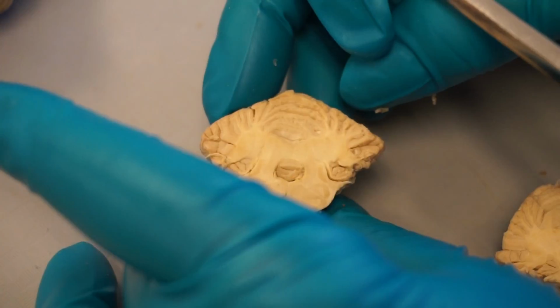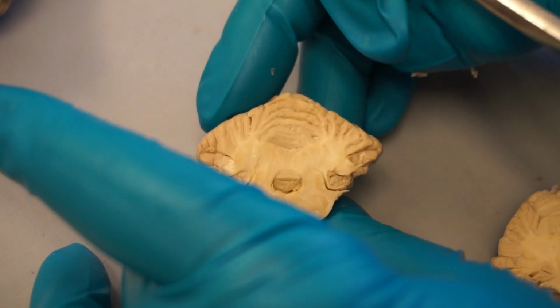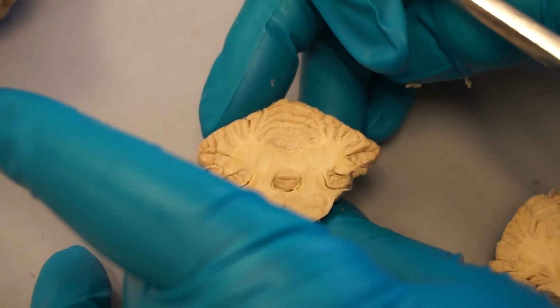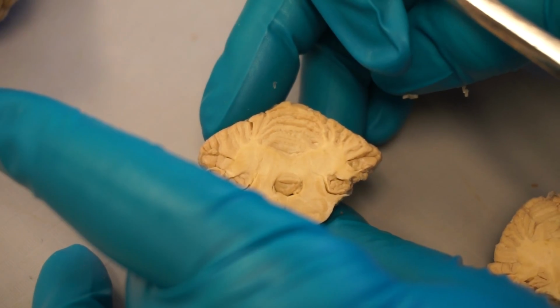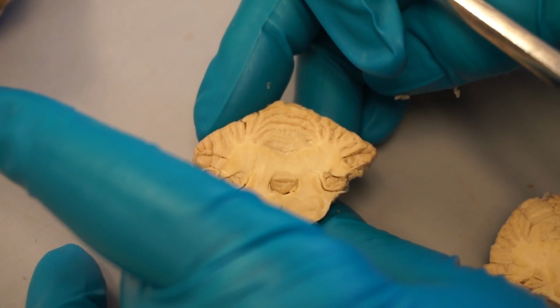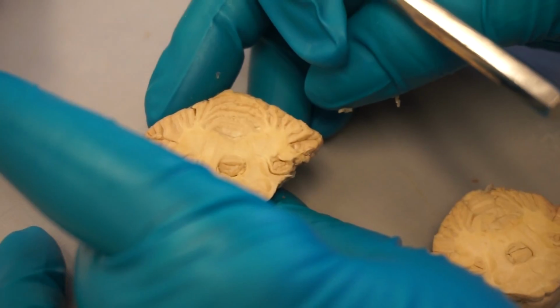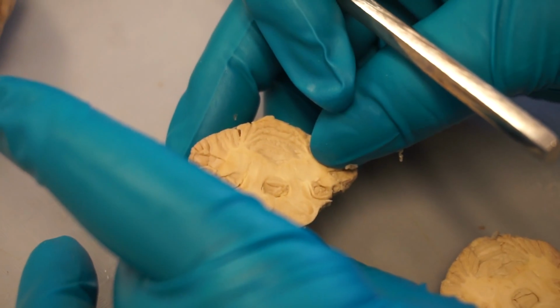I think those are probably the gross structures that we are able to see in these brain sections. So I'm going to terminate that now, but stay tuned for further questions.